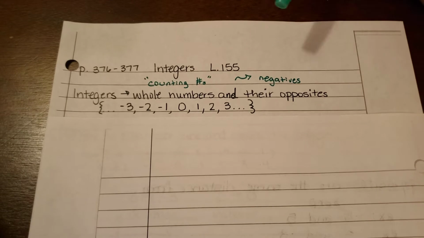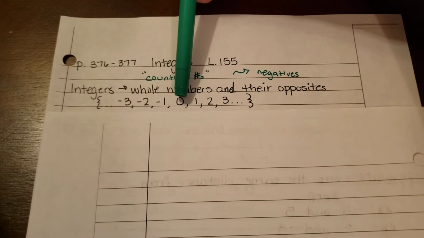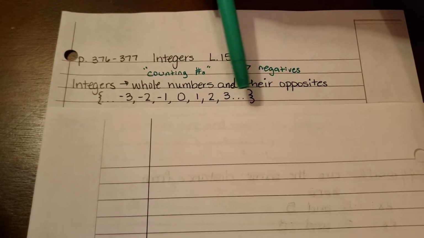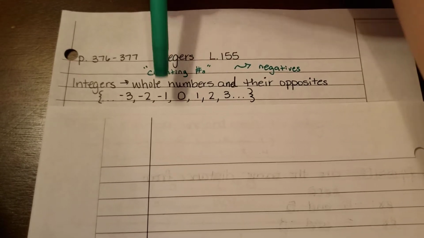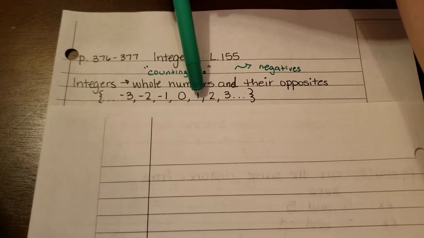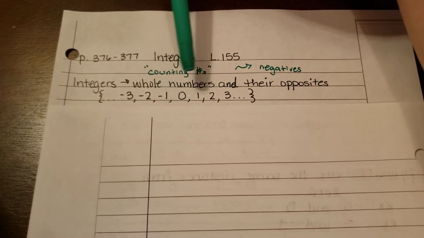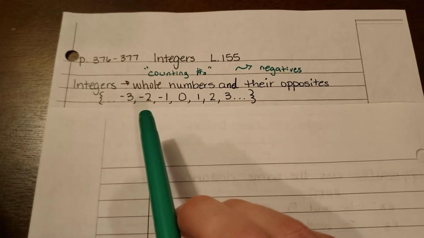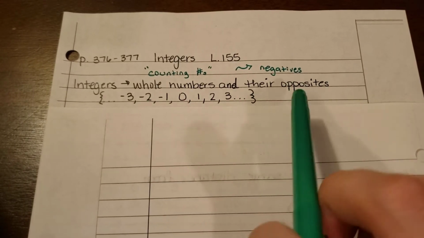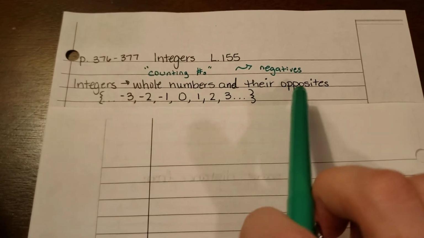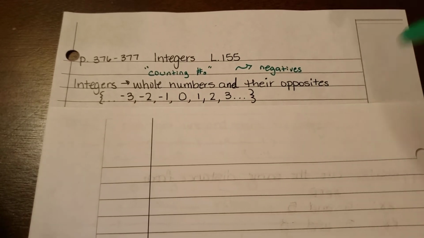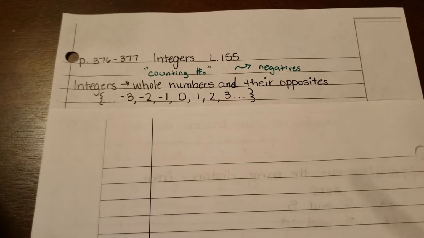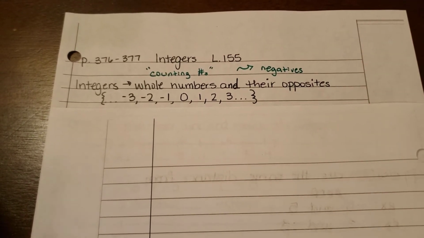These are all integers. So 0 is right there in the middle. We've got 1, 2, 3, 4, 5, 6, like all of them. And then their opposites. So the opposite of 1 is -1. The opposite of 2, -2. So it's the whole numbers and their opposites, or the numbers we count with and their negatives. Basically, this just means we're not going to see any numbers like 2.5. That's not an integer. That's something else.